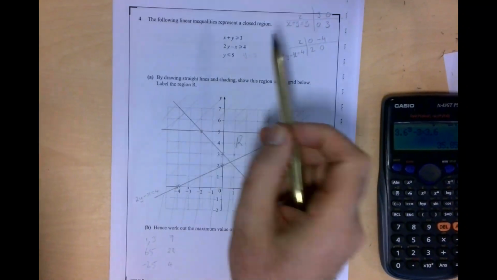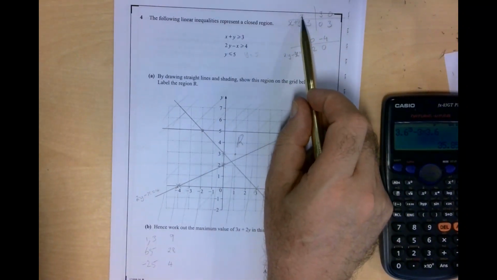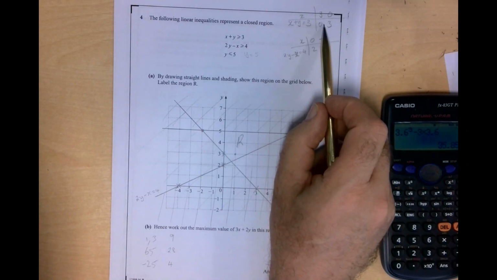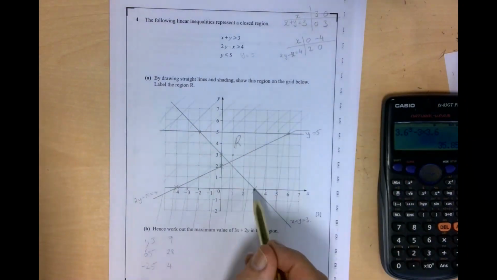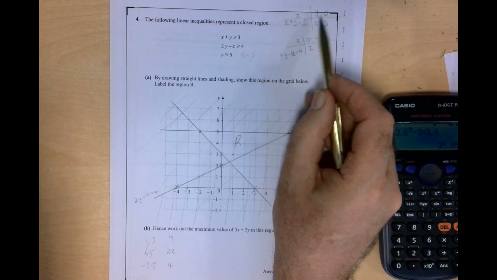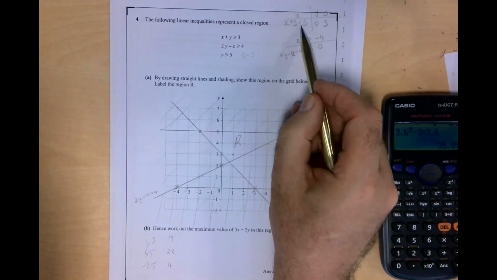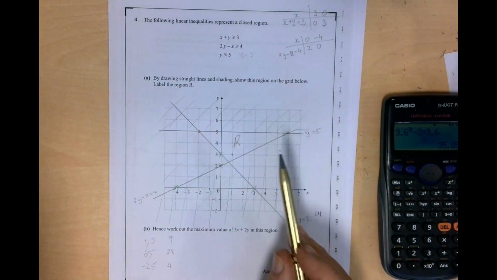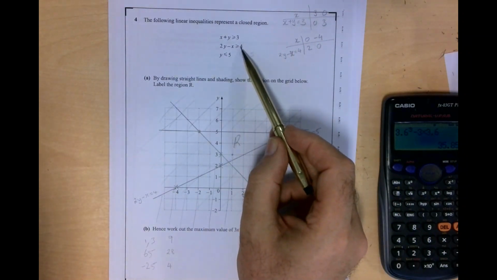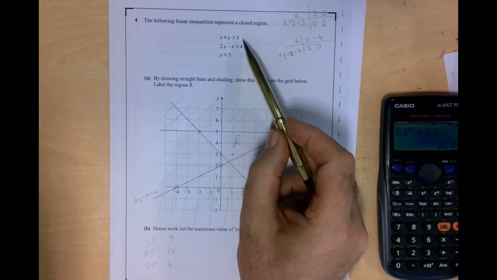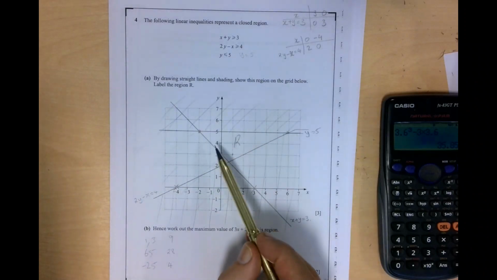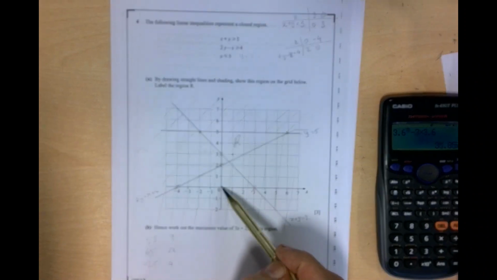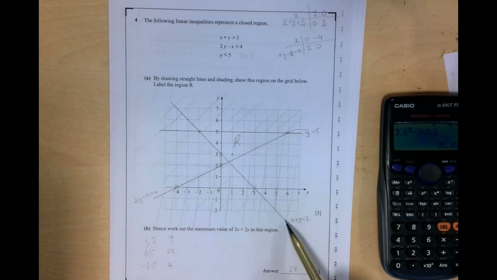Next, x plus y equals 3. So we make a little table. When x is 3, y would have to be 0, so the point 3, 0. When x is 0, y would have to be 3, so 0, 3, and we draw that line in. Now we want to know where it would add together and give you an answer greater than 3. Nothing plus nothing would be less than 3, so this is the side we don't want, so we shade this side here.